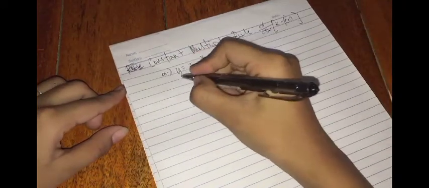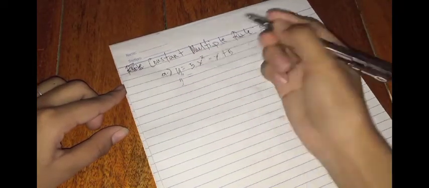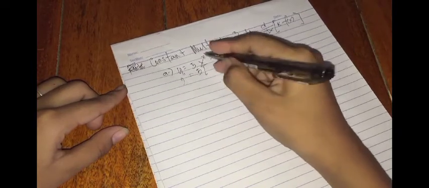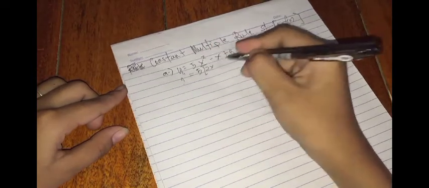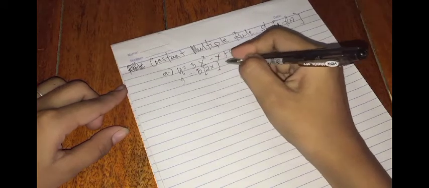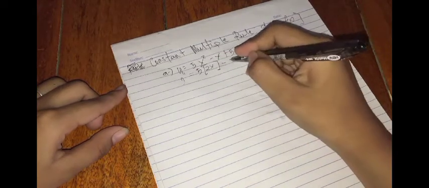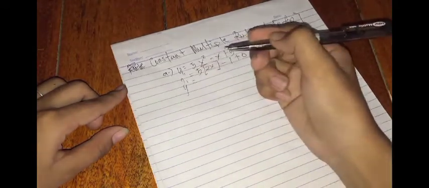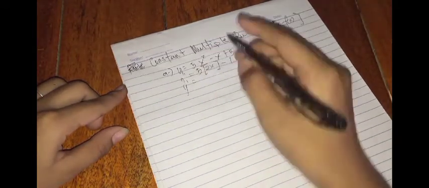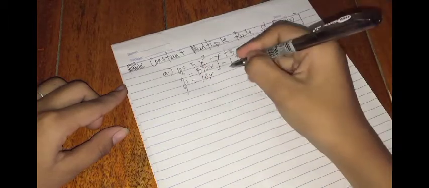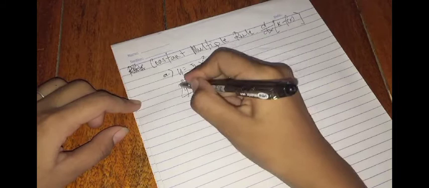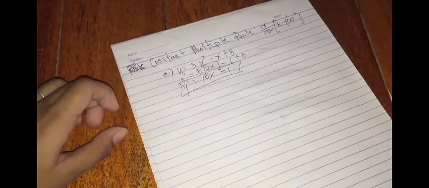Gagawin na natin yan is y prime equals 5 multiply mo siya sa 2x minus 1 plus 0. Y prime is equals to 10x minus 1. And that is our final answer.